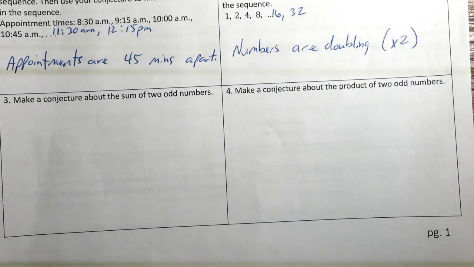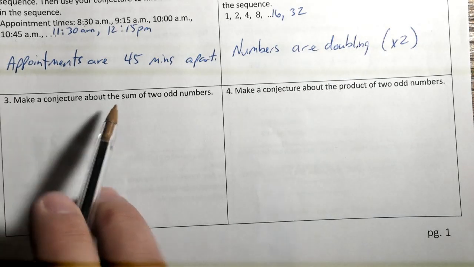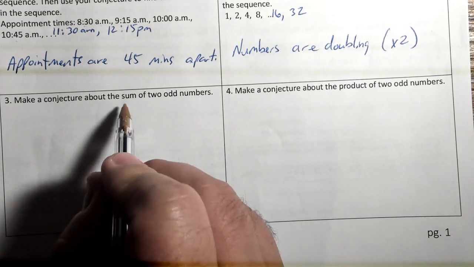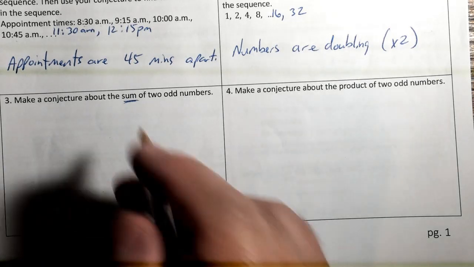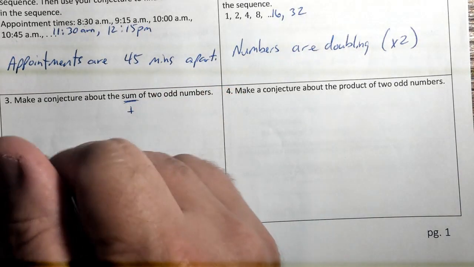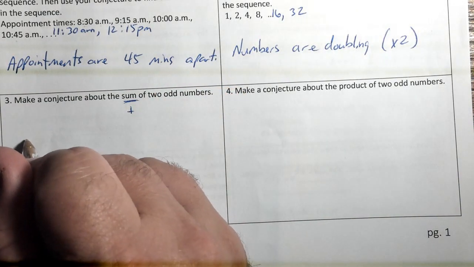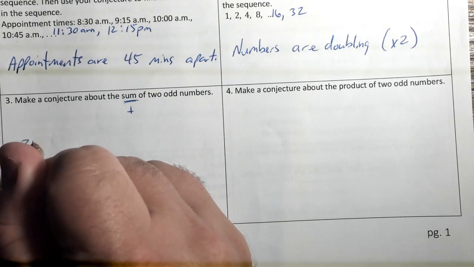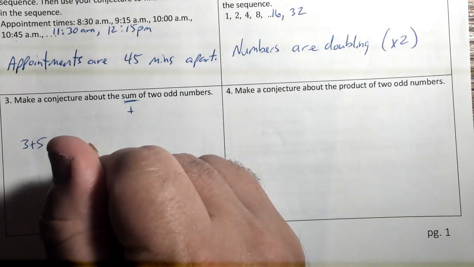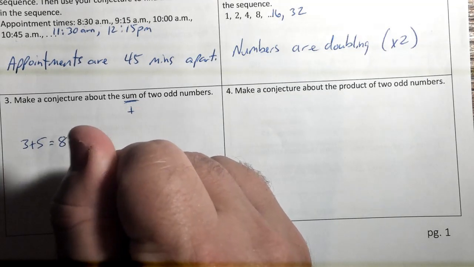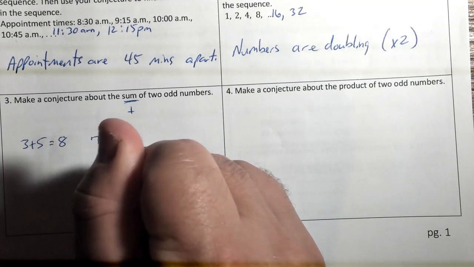Alright, number 3. Make a conjecture about the sum of 2 odd numbers. Okay, we remember back to elementary school math, the sum, that's going to be when we add. So 2 odd numbers. Well, let's say 3 is an odd number and 5 is an odd number. Makes 8. Okay, let's say 7 is an odd number and 9 is an odd number.